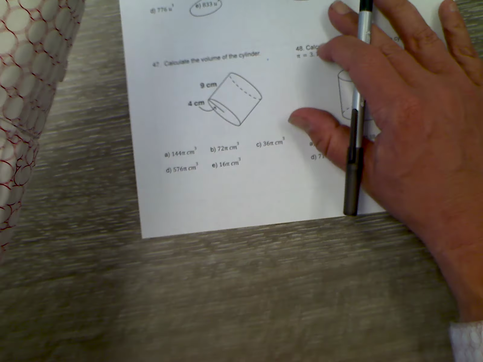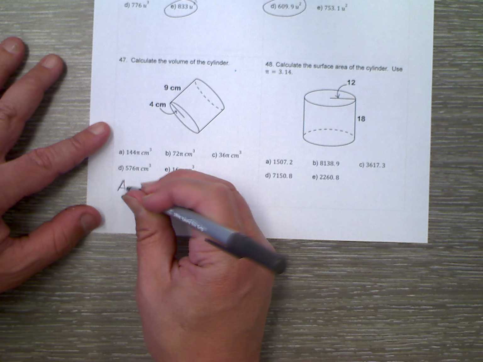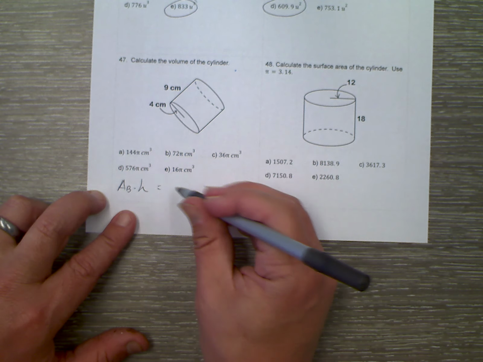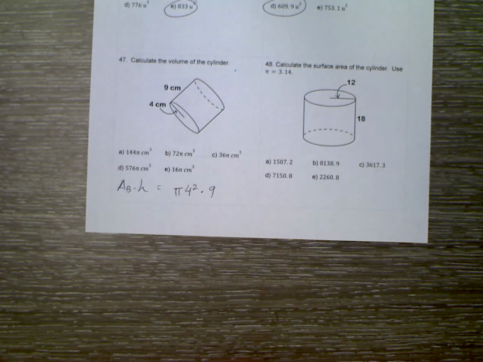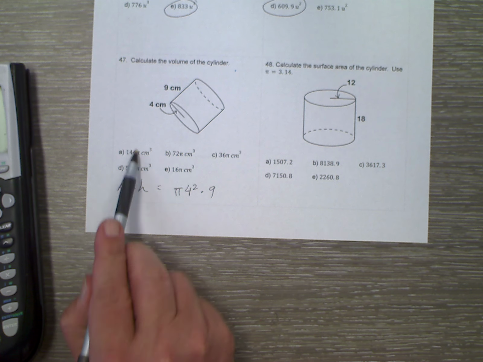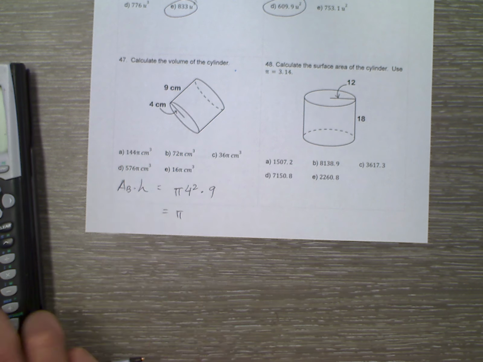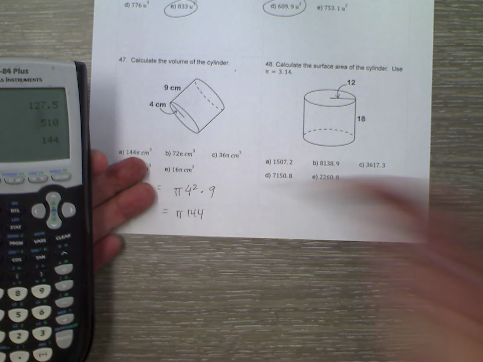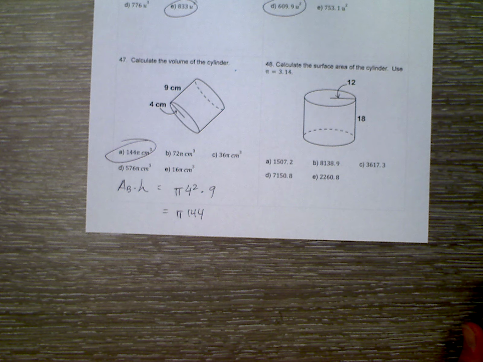All right. Volume of the cylinder. Yeah, I like it. I like it. Area of the base times the height. Let's do this thing. We got circles here, so we're going pi times 4 squared. We're just going to knock this thing out. Don't you worry about nothing. I notice pi is in all the answers, so I'm going to leave pi in the answer and just do 4 squared times 9, which is pretty cool, 144. How about that? All right.